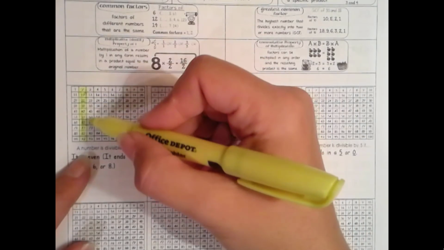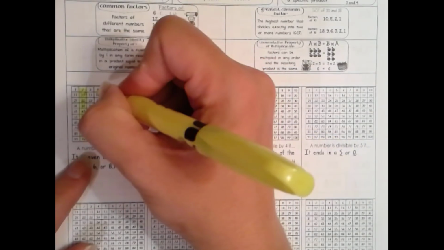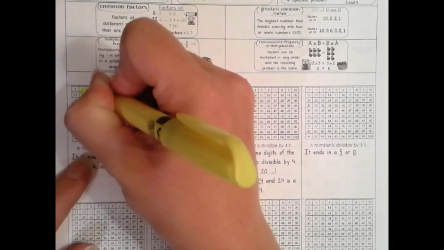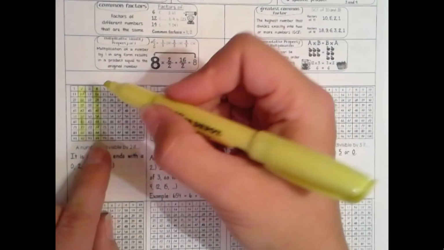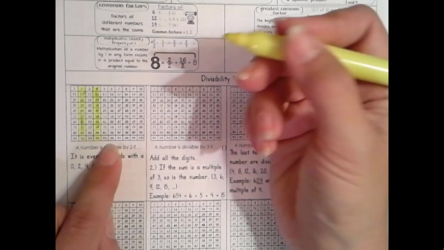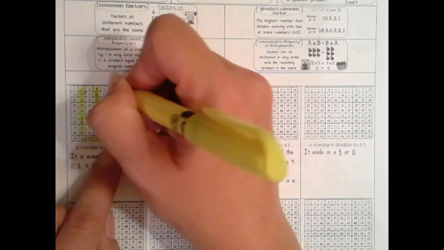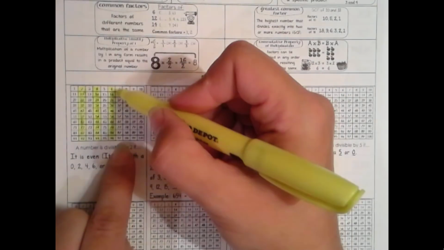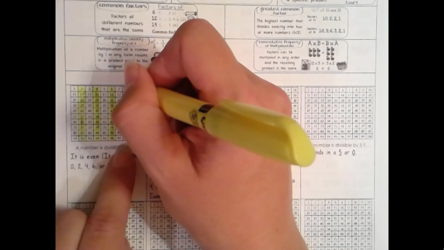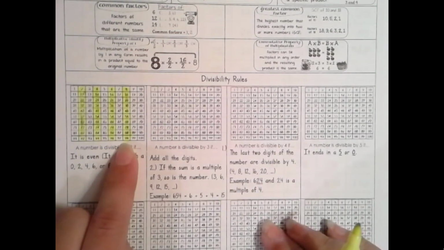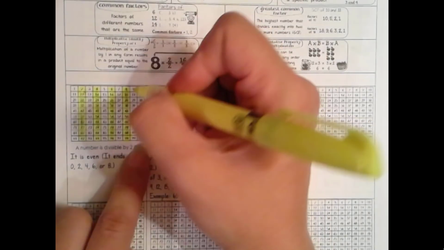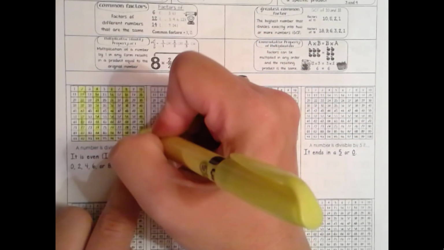Okay, 3 is odd, so everything with an ending digit of 3 is odd. 4 is even, so anything with an ending digit of 4 is even. 5 is odd, so anything where the last digit is 5 is odd. 6 is even, so anything with that last digit as 6 is even. 7 is odd, so if the last digit is 7, it's odd. 8 is even, so anything with the last digit of 8 is even. 9 is odd, so anything with the last digit of 9 is odd. And 10 is even.